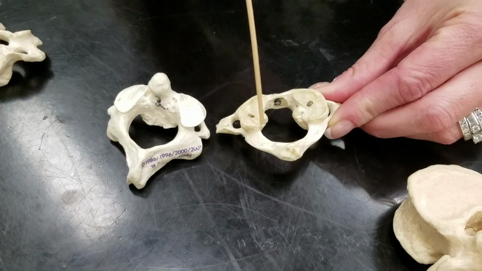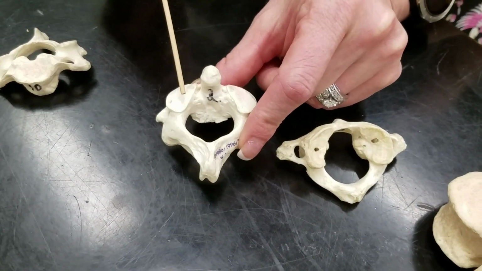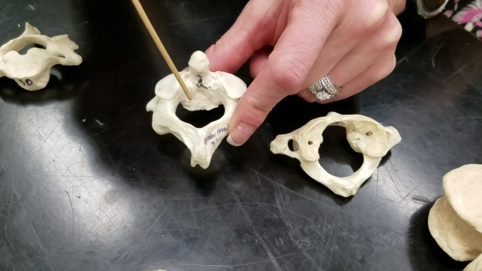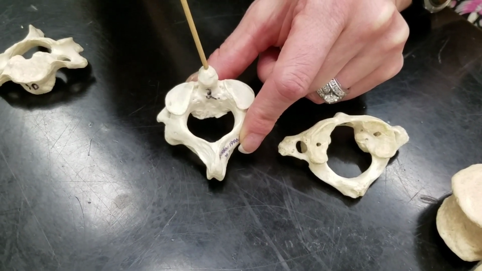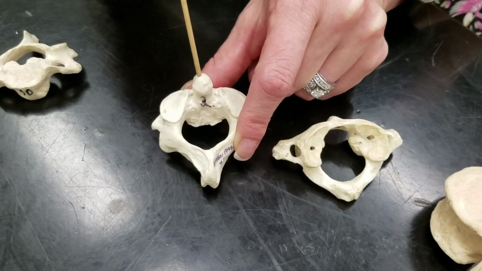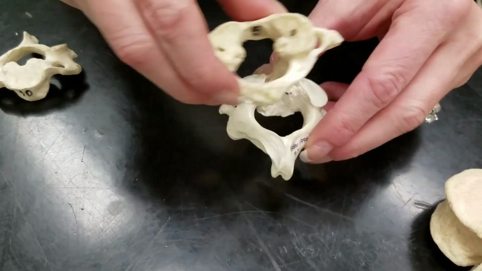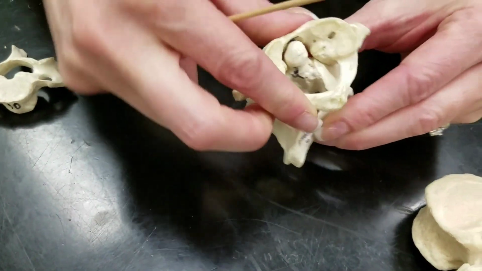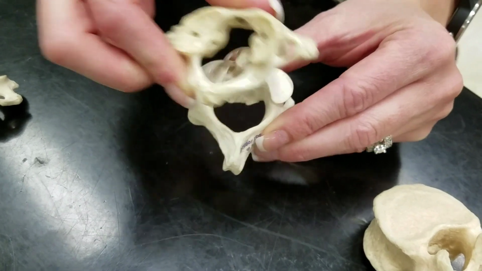It has no body and a very large vertebral foramen. C2, which is called the axis, is unique because it has this projection, which is actually the body that it stole from C1, and it is a projection called the dens that serves as an axis that gives it its name, around which the atlas is able to spin so that you can shake your head.